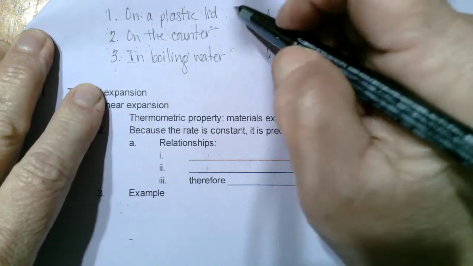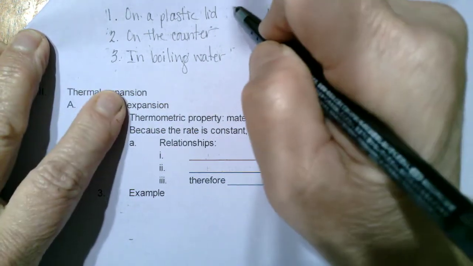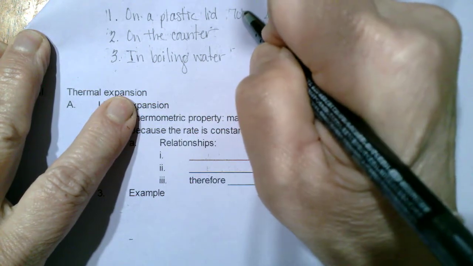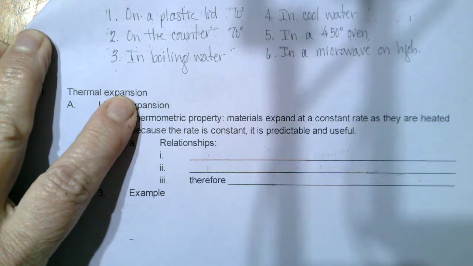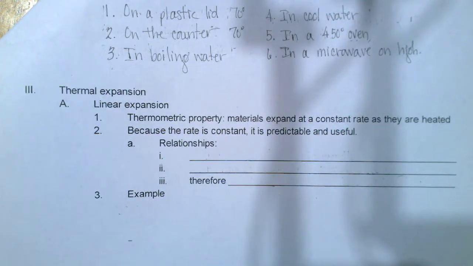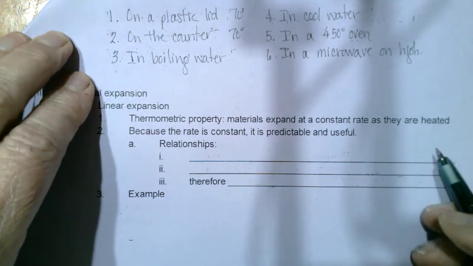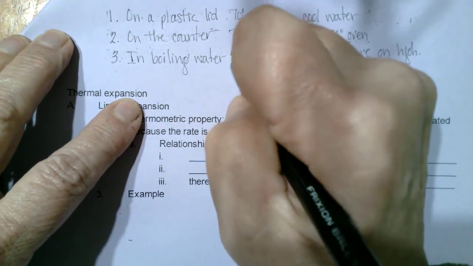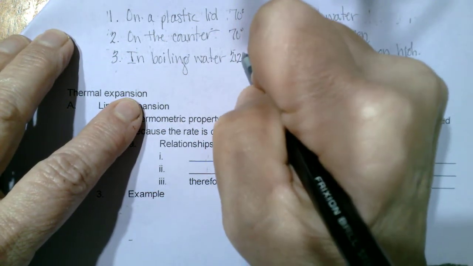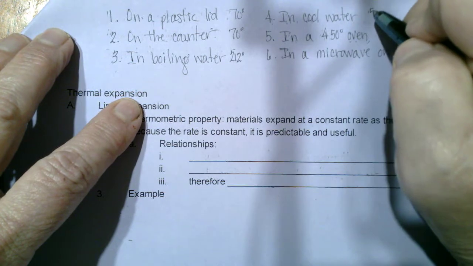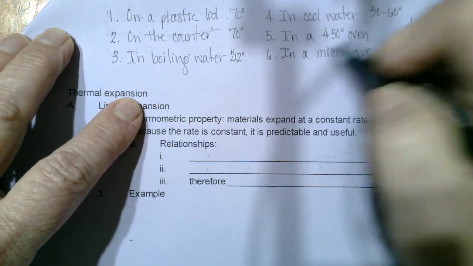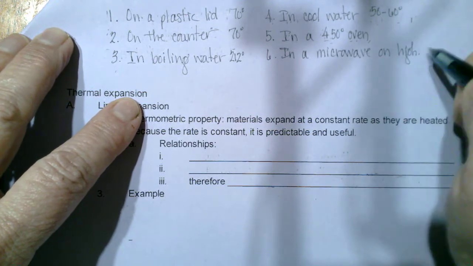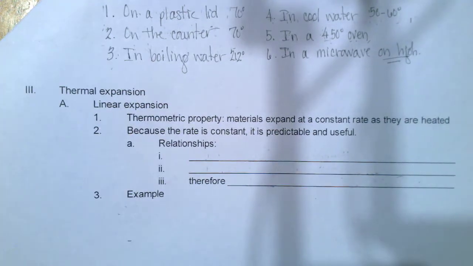And for this one, it's going to be room temperature, so 70 degrees-ish. Same thing with room temperature here. At least in the school, it's going to be 70 degrees. Whatever your house ambient temperature is, that's what you'll think of for this. Of course, this is 212 degrees. This is all in Fahrenheit. I'm going to guess this is going to be somewhere between 50 and 60 degrees Fahrenheit, 450 degree oven, and a microwave on high.